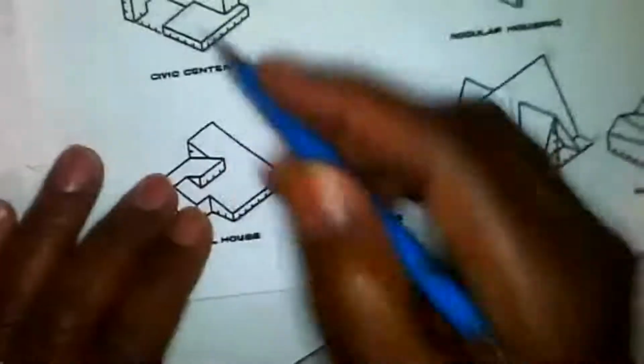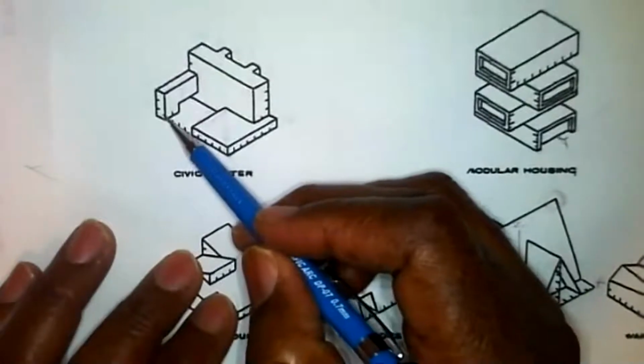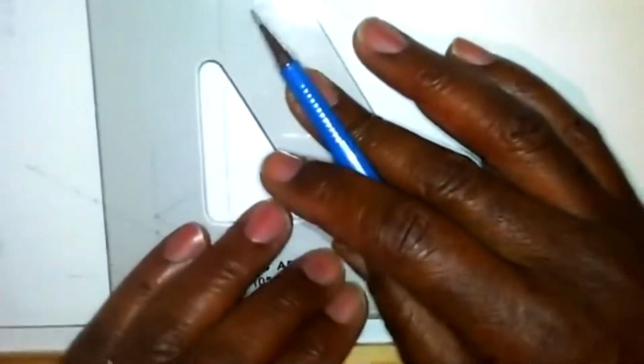So I'm going to measure 8 feet over, still along the x-axis, 8 feet. Okay. 8 feet brings me to this line right here. And that's a vertical line, so that's going to be parallel to the z-axis.